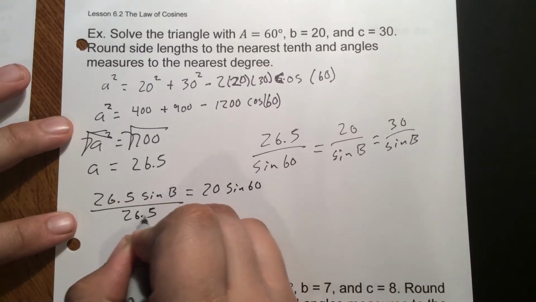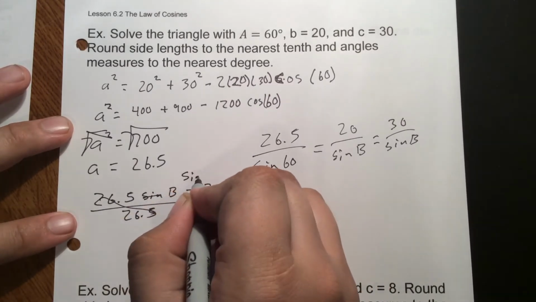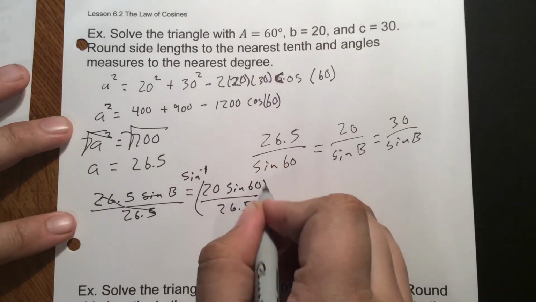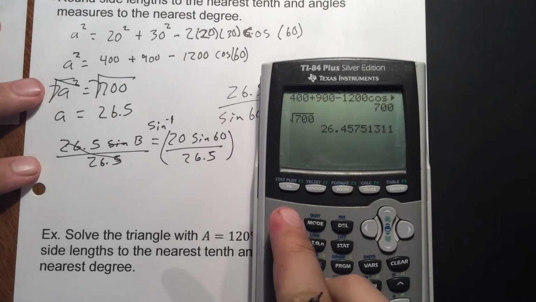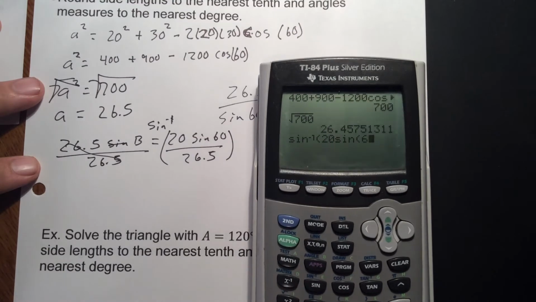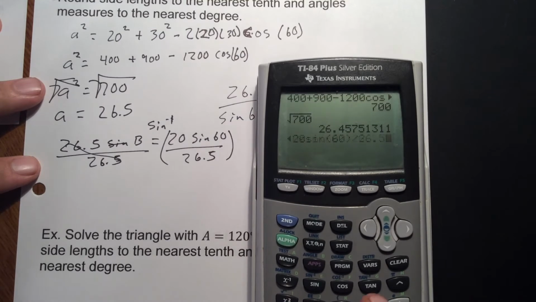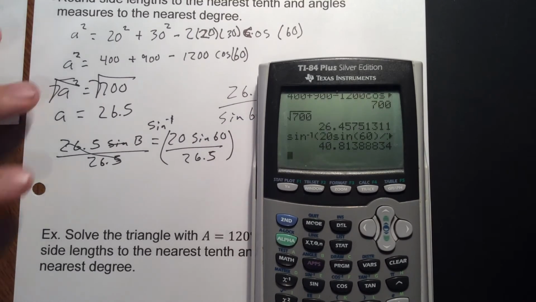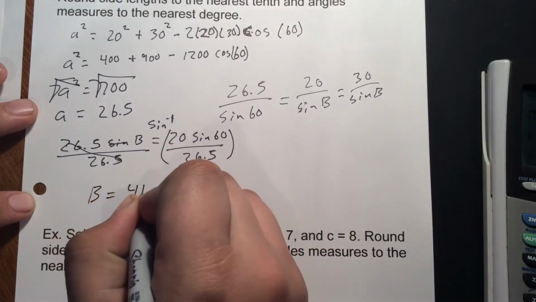So divide by 26.5. And then we're going to do the sine inverse of this ratio. So second sine, 20 sine 60, divide by 26.5, close it, and we get 40.8. So essentially that's going to round up. We're going to call this 41 degrees. So B would equal 41 degrees.